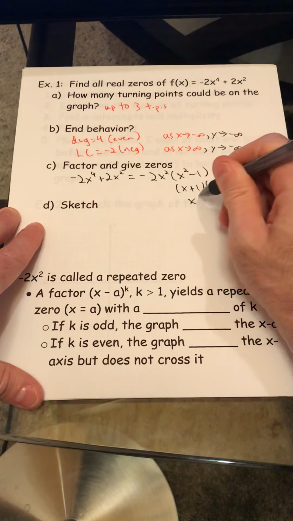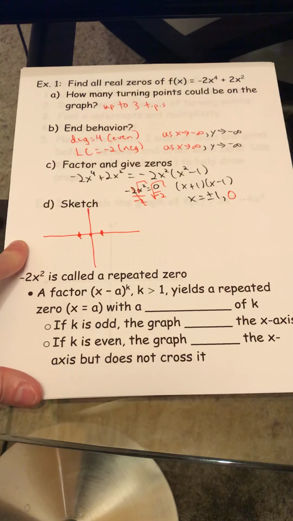And then the -2x squared, if you want to set that equal to 0, divide and take the square root. Since that's just 0, the square root of 0 is 0. Now, as far as a sketch, we're going to do a very rough sketch here. Our zeros occur at 1, 0, and -1.